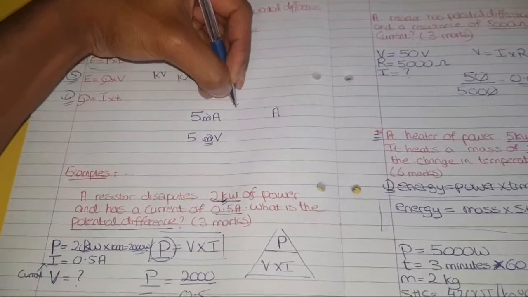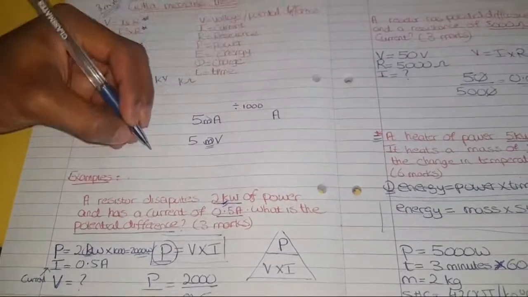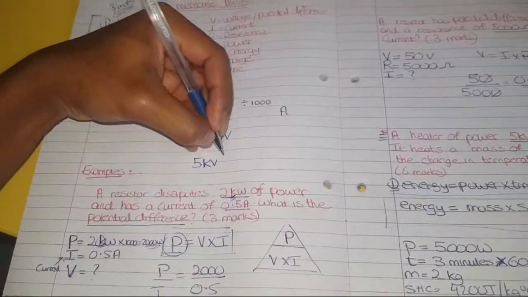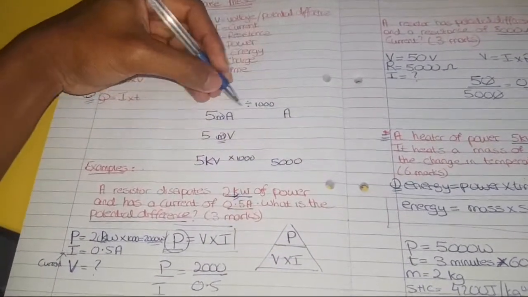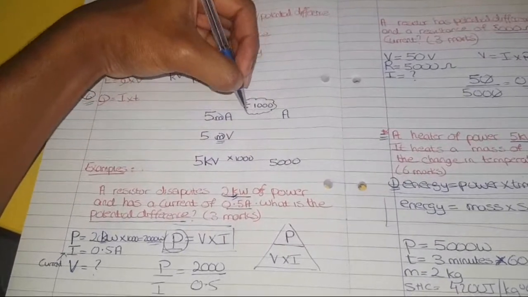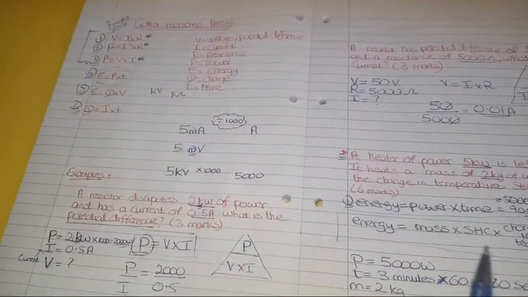To get rid of the small m is the opposite of kilo. You need to divide by 1,000. So if you had kilovolts, obviously you would times by 1,000. But milli means you divide by 1,000. Just make note of that. All right, so that's that.